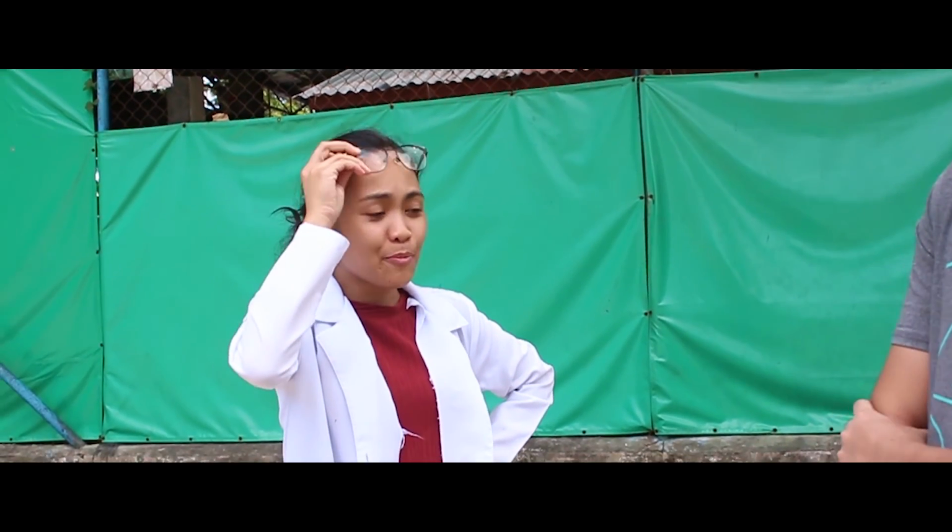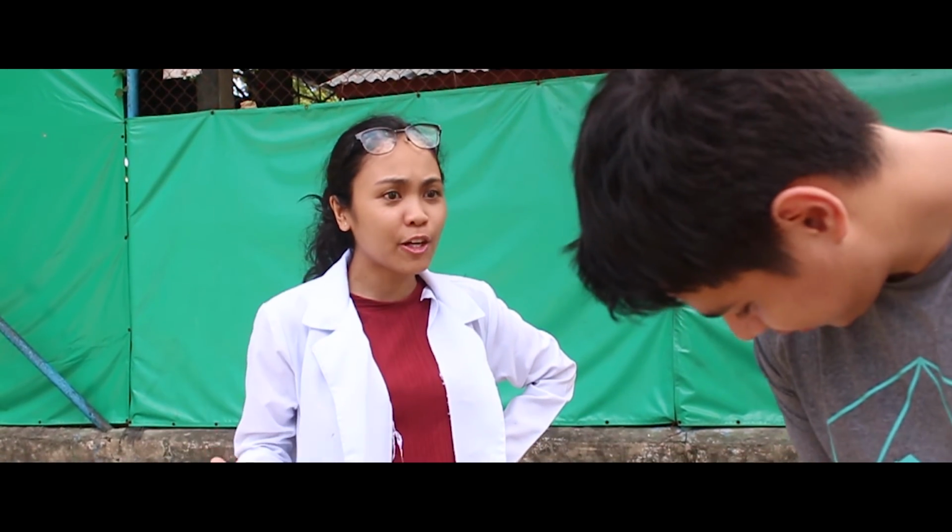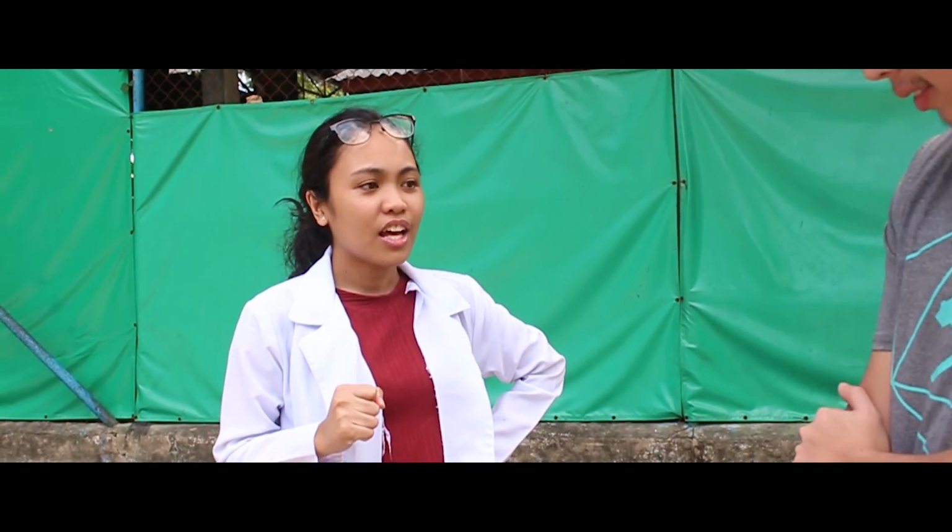Is there pain or burning on the outside of the elbow? Or do you have weak grip strength? I think you have lateral epicondylitis, commonly known as tennis elbow.